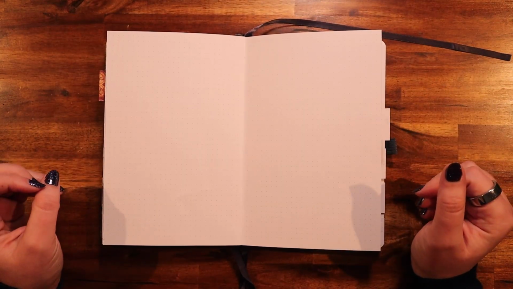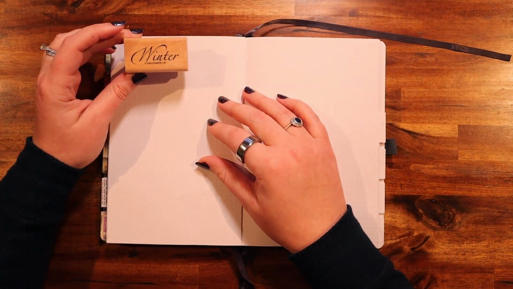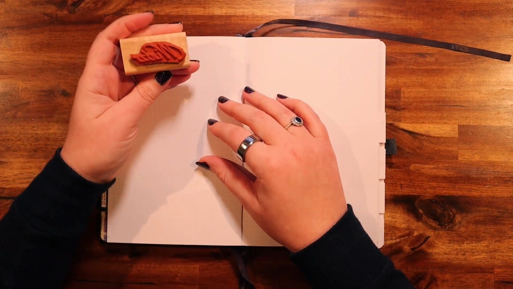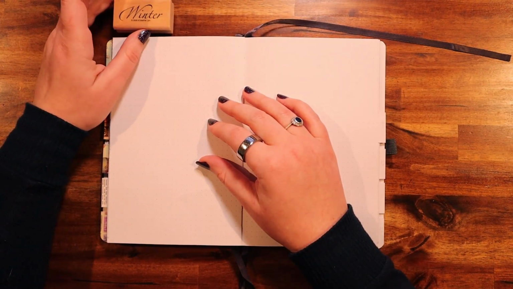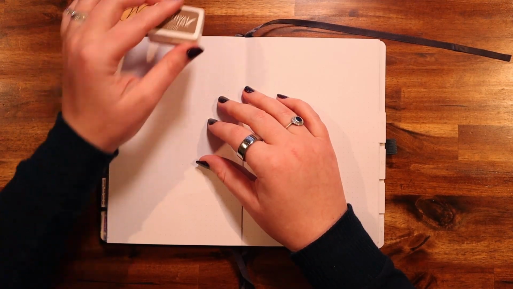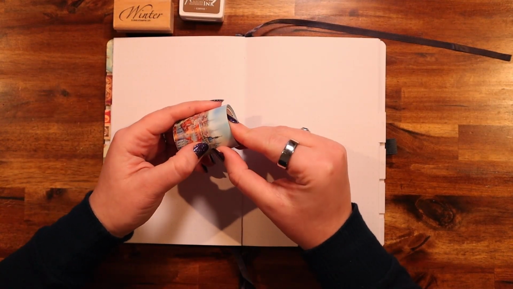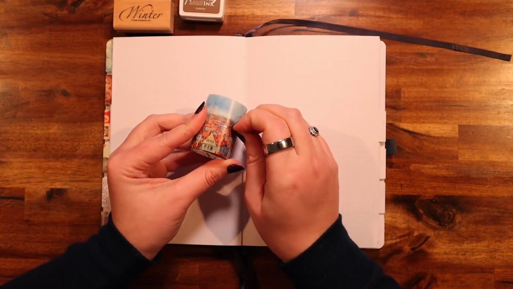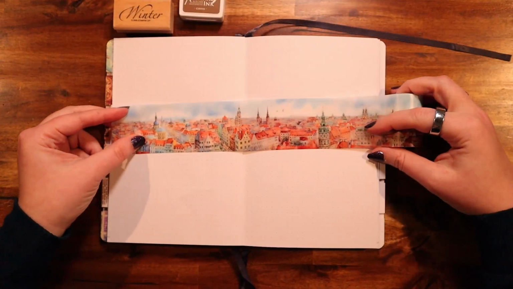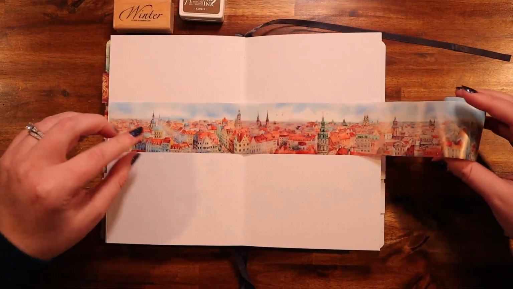As for materials, I have a winter stamp that I actually got from my mother-in-law and her craft room. She was destashing some stuff, so this says winter. I figured let's go with seasonal, and then I will stamp that with Ranger Archival ink in coffee. And then I've got this tape, which reminds me of Florence, but it can also be cities in Spain or the south of France. So I will put this as a border somewhere on the page.